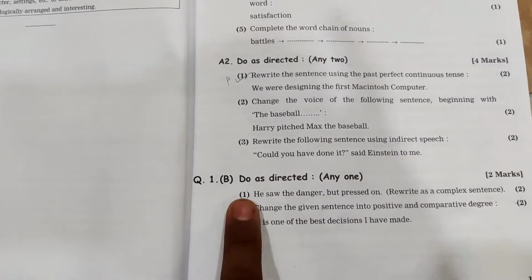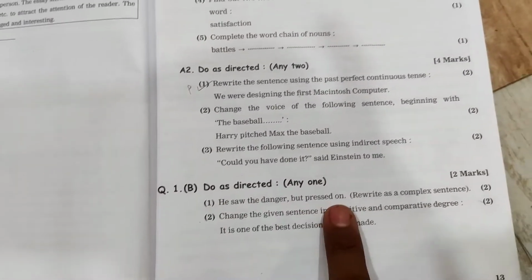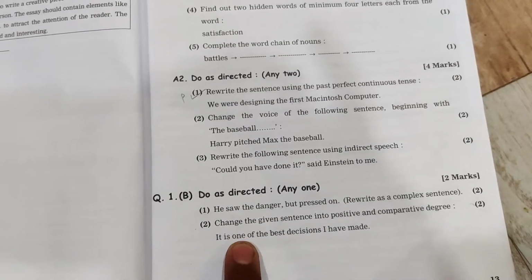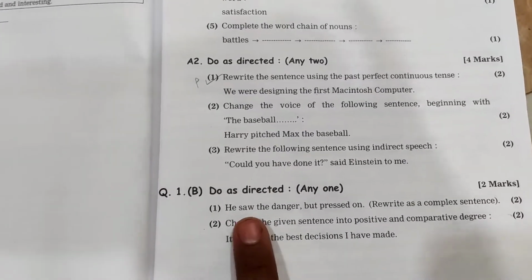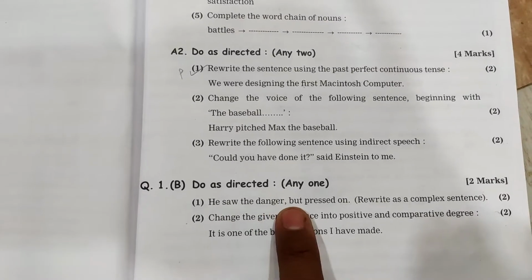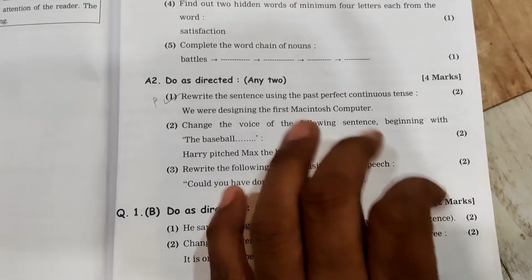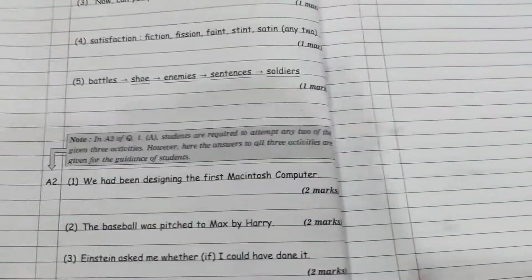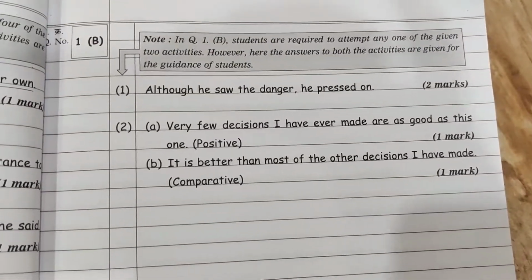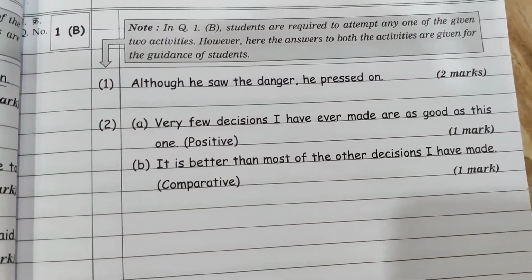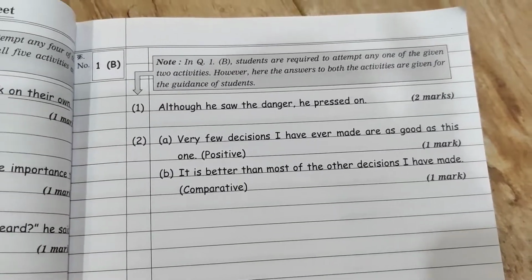Next, question number 1, B1. Do as directed, any 1. Again here 2 questions are given, and any 1 you have to answer. See the question here: He saw the danger but pressed on. Rewrite as a complex sentence. So the answer is: Although he saw the danger, he pressed on. So that is the answer for that question. Next question.